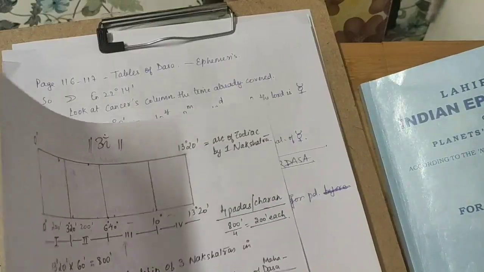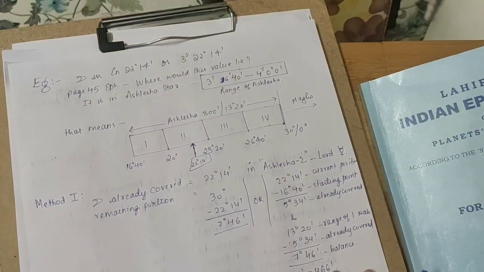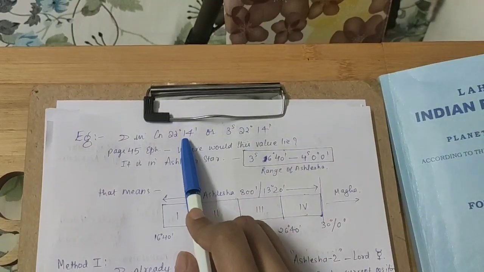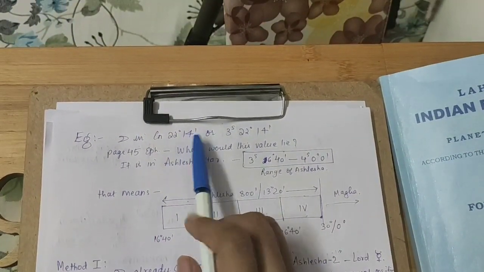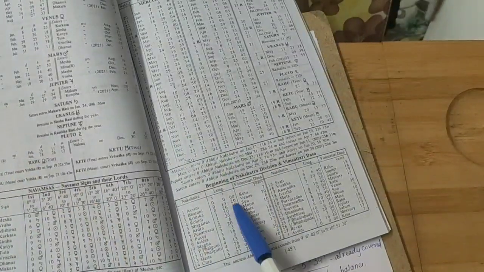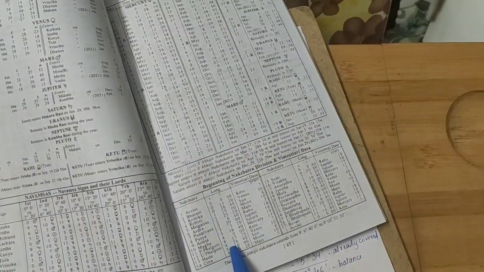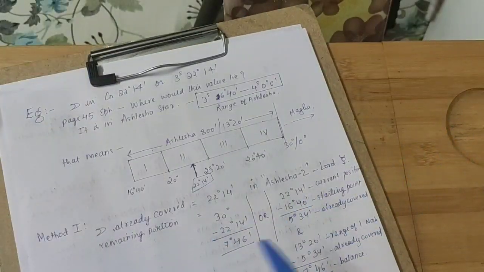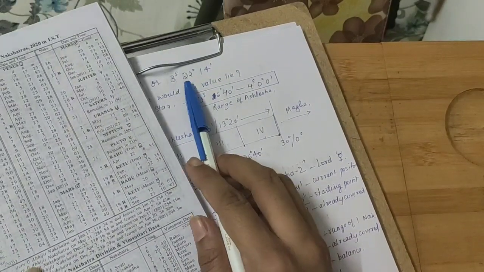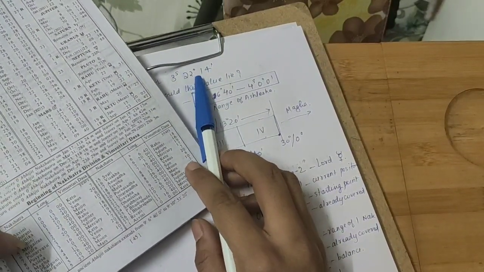The first example I am taking is where the moon is in Cancer sign at 22 degrees 14 minutes, or 3 signs 22 degrees 14 minutes. Now come to page 45 of the Indian Ephemeris. On page 45, a table on the lower side gives the sequence of all the nakshatras with a range of longitudes. The longitude we were searching for was 22 degrees 14 minutes in Cancer sign, or 3 signs 22 degrees 14 minutes.